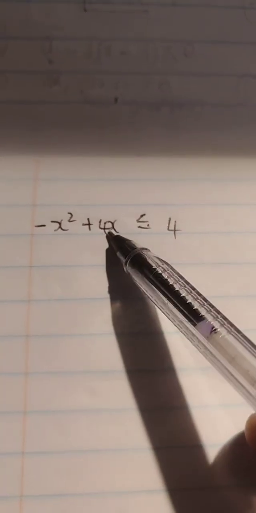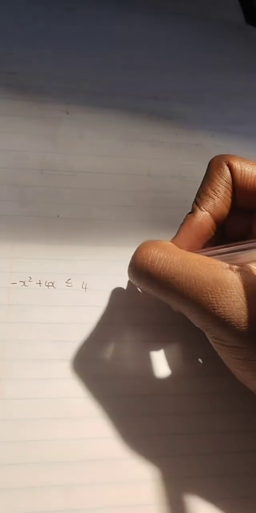Negative x squared plus 4x less than or equal to 4. So we're given this inequality. Our step number 1 is to make sure that the inequality is in standard form. Is the equation in standard form? No. So we are going to work towards making sure that it is in standard form. We keep the negative x squared for now, and we keep the 4x as well. We take the 4 over, it becomes negative 4 less than or equal to 0.